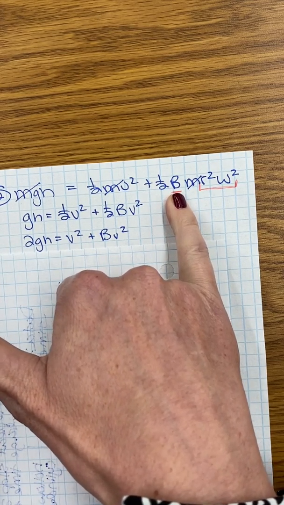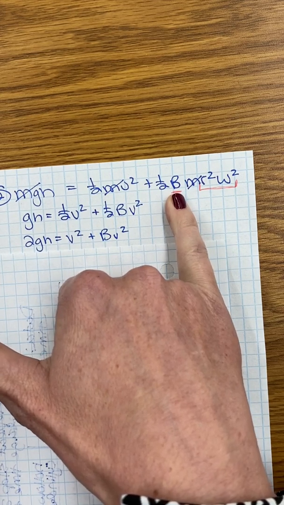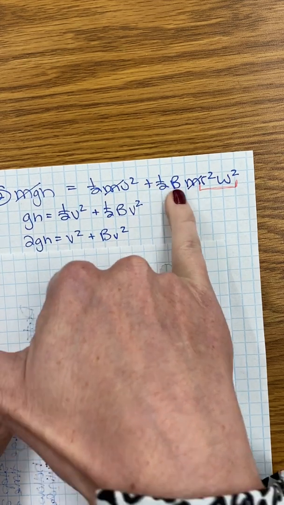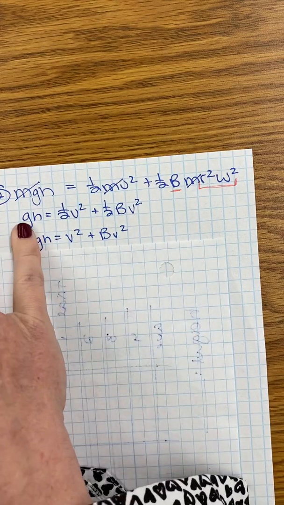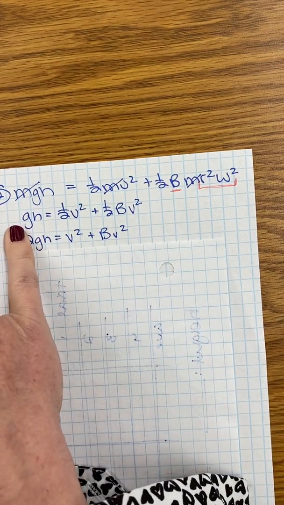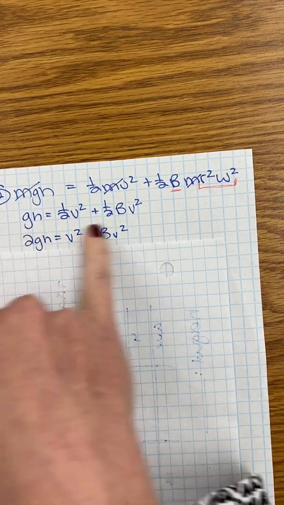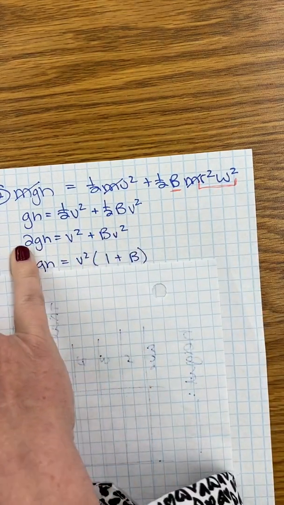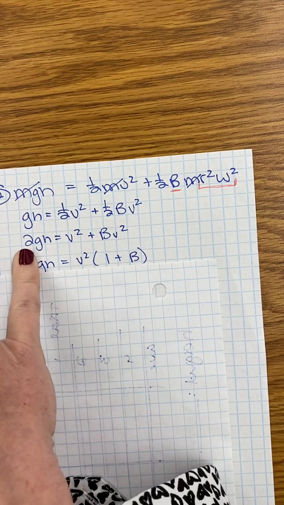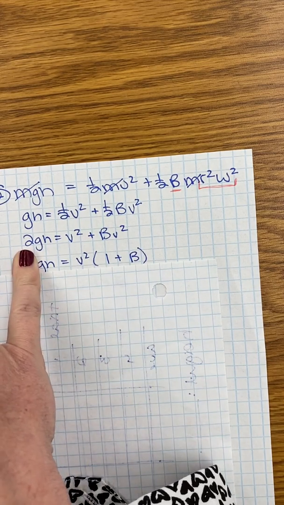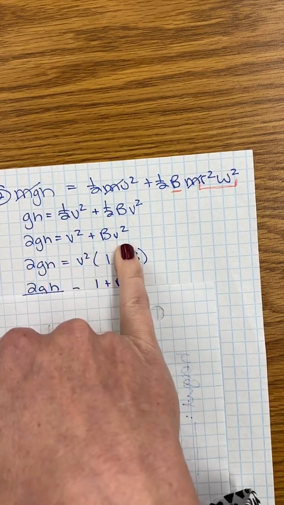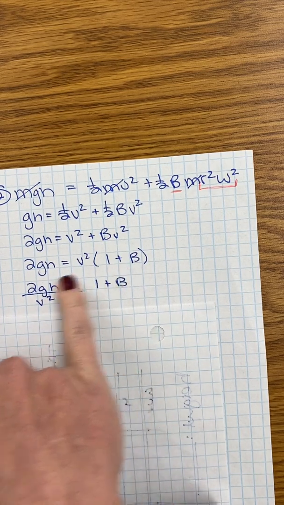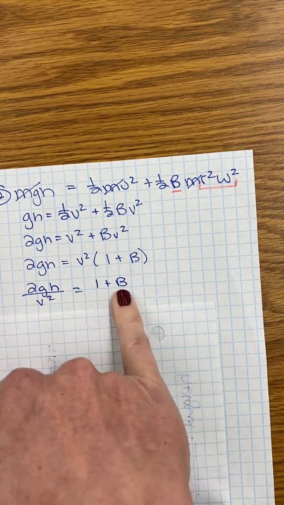You can call it X or question mark or whatever you'd like, but this is the value that we're solving for. So when I take out the M and do my conversion to V squared, take out the 1/2, multiply everything by 2, I factored out the V squared, and then I rearranged just for B.